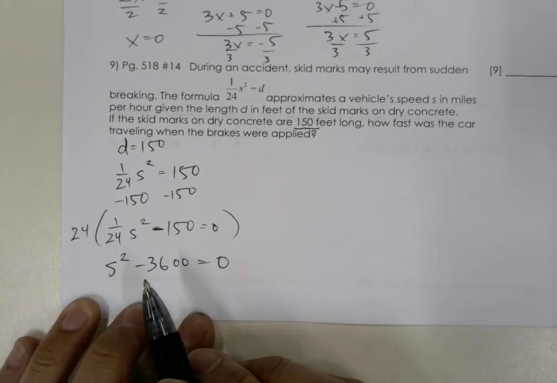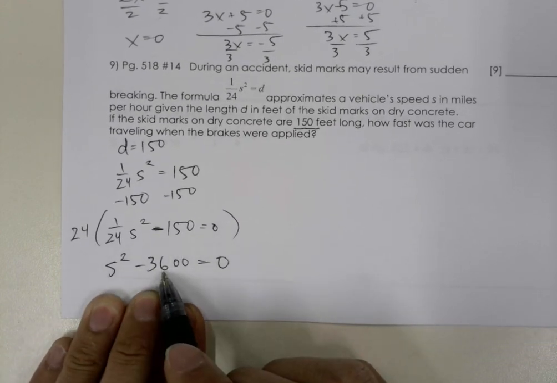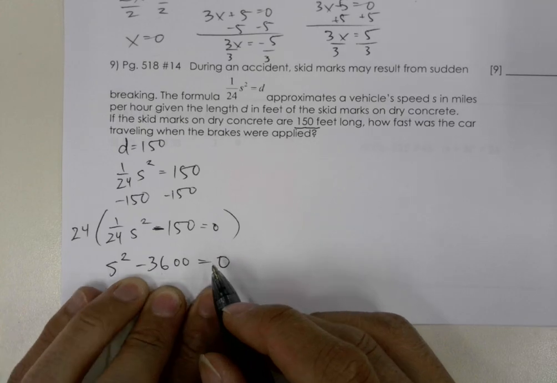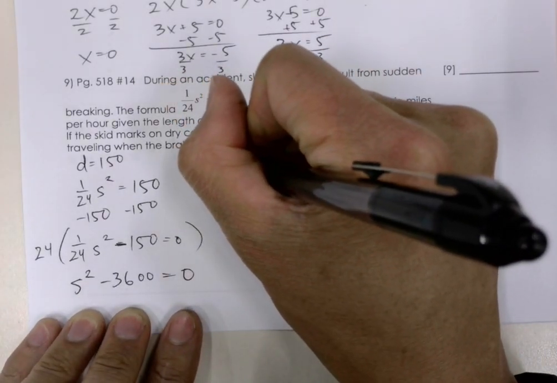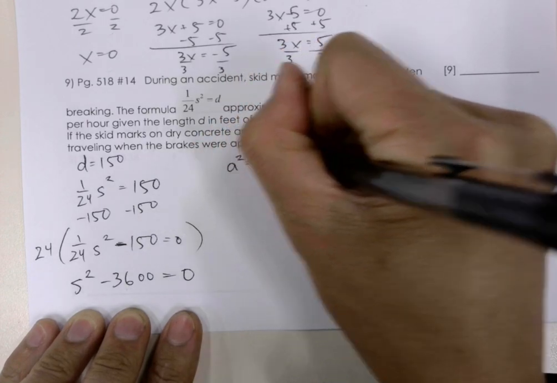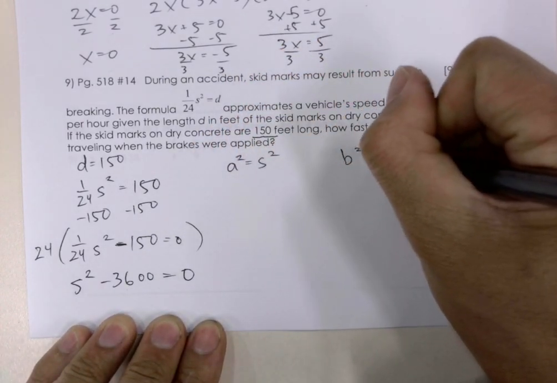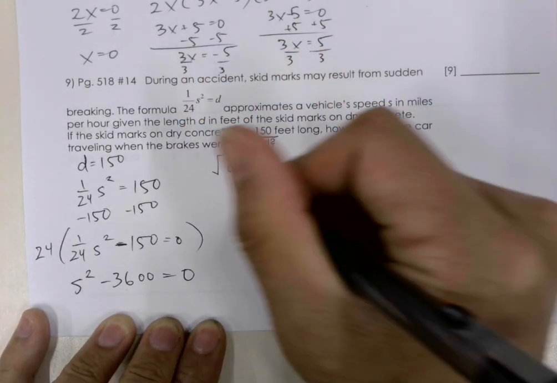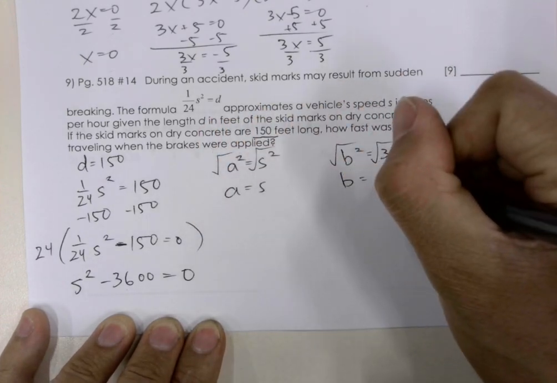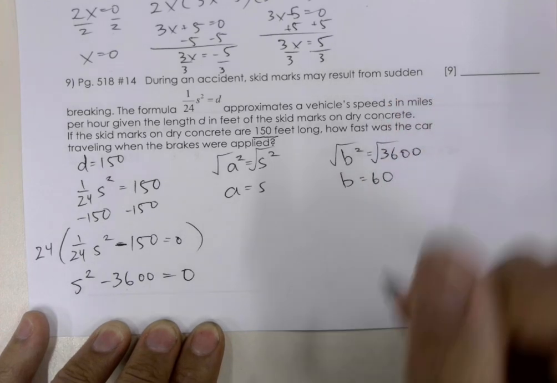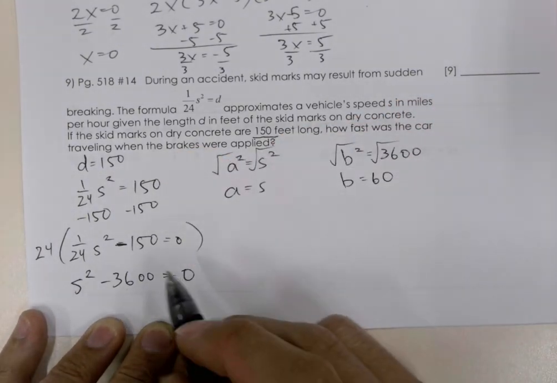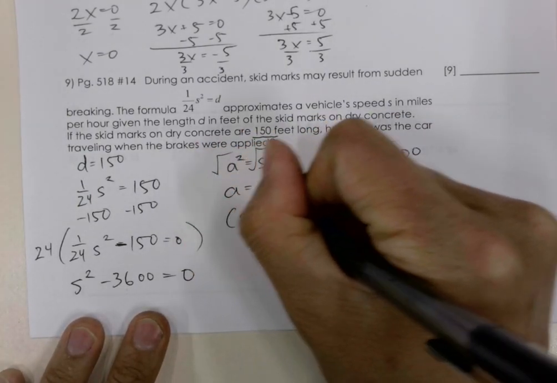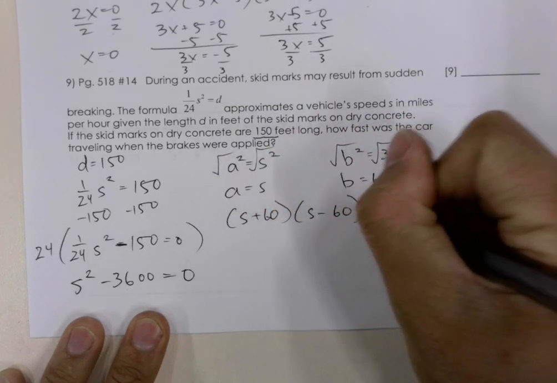Now that we take a look at our polynomial, we can see we have a perfect square here and a perfect square here. So we can apply the factoring differences of squares method. Let's go ahead and do that. We'll say our a squared is equal to S squared, and our b squared is equal to 3,600. We're going to take the square root of both sides to find our a and our b. So our a is equal to S, and our b is equal to 60. Then we can rewrite our polynomial as factors. So we could say S plus 60 times S minus 60 is equal to 0.